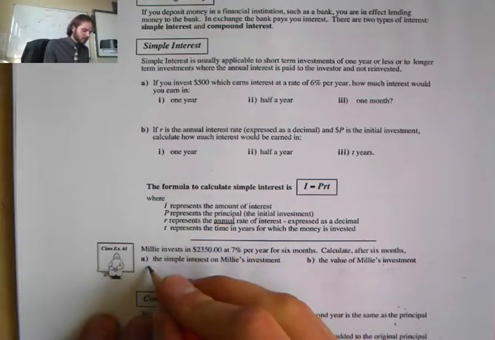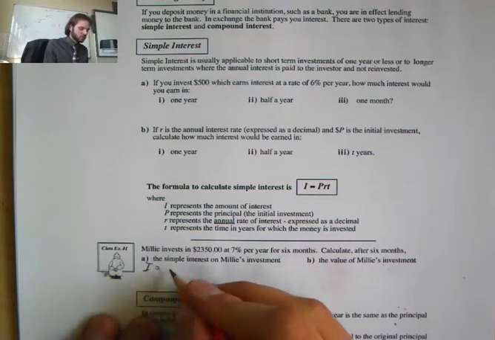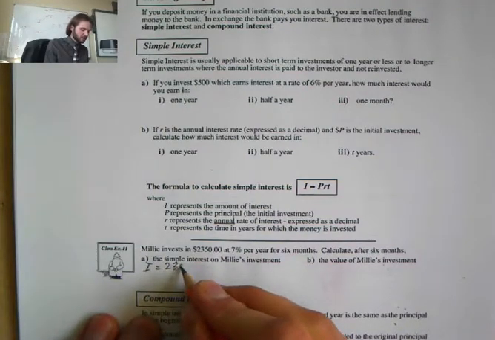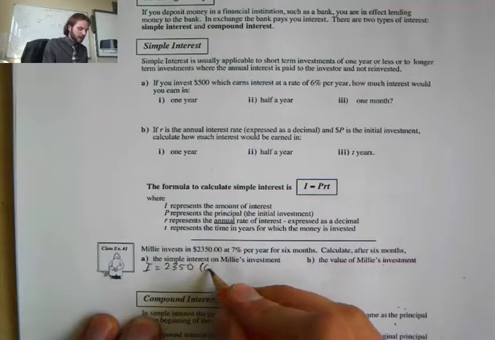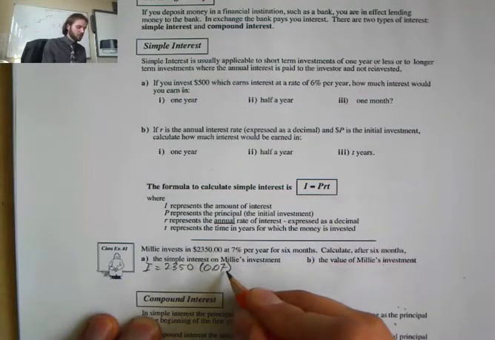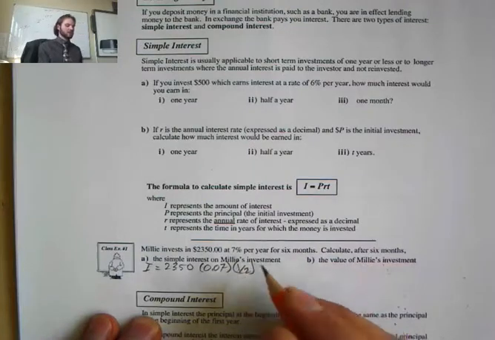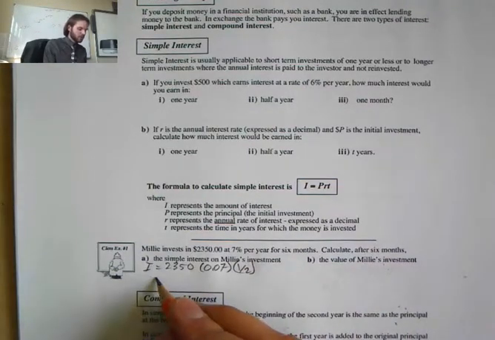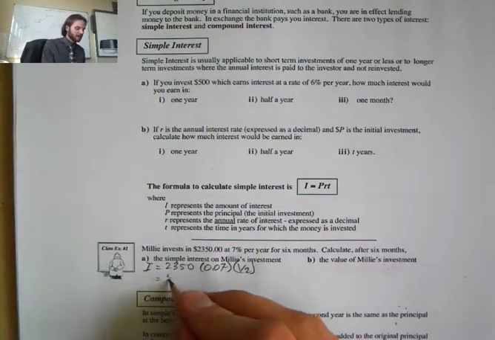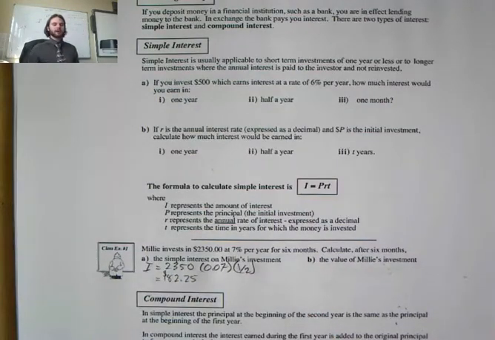Well, she wants to know her interest, she invests $2,350 at 0.07. She only makes that after 6 months, that's half a year, and it's per year. So we end up doing this, and I'm going to end up getting $82.25. And I multiply that out.